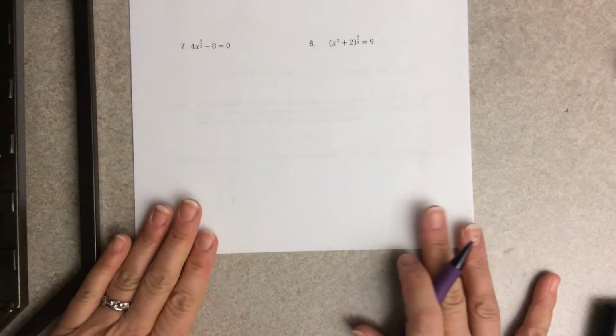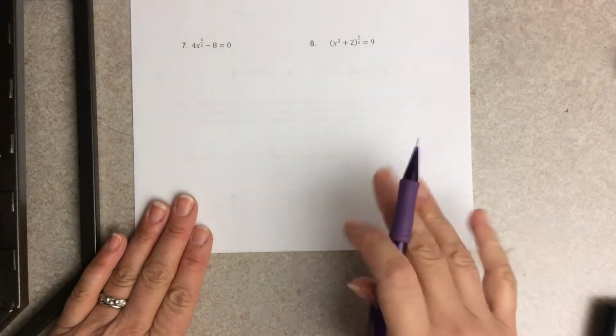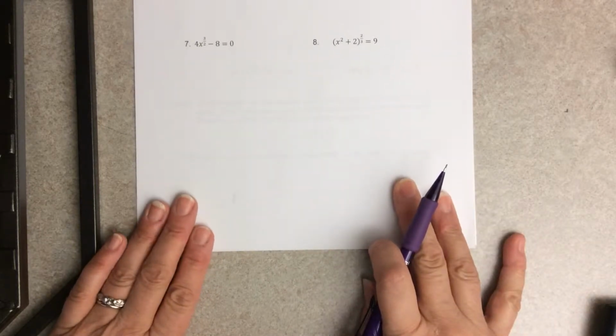Okay, so we're going to do the last two problems from section 1.5 day 1, just in case I didn't get to them in class. And then we'll move on to the day 2 problems that will help you get through that second homework. So we are trying to solve for x, and this is called solving other types of equations.